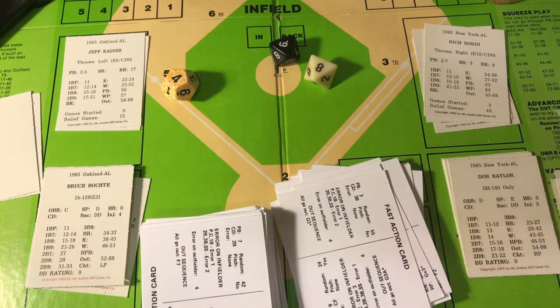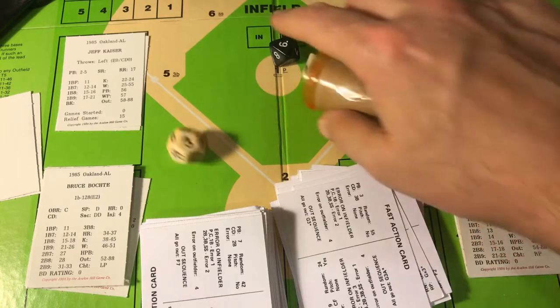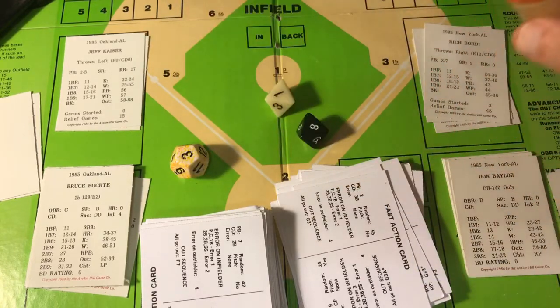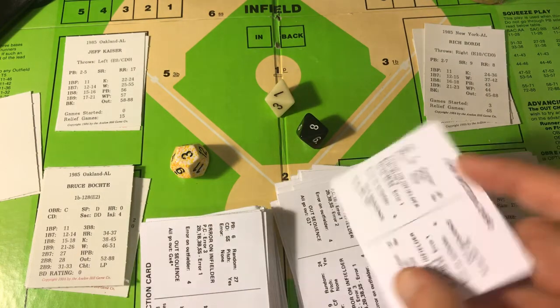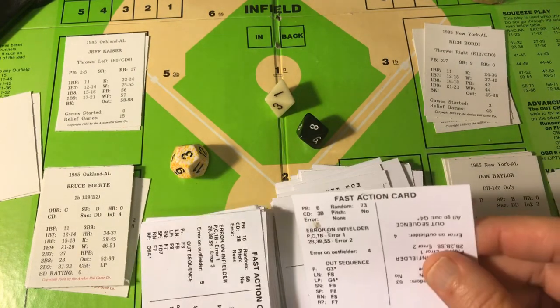And it's Don Baylor. That's a 3. That's off Kaiser's card. And 81. That's going to be an out. Another RP for Baylor. G3. This could be a double play. And no error, and it is 3-6-3 double play.